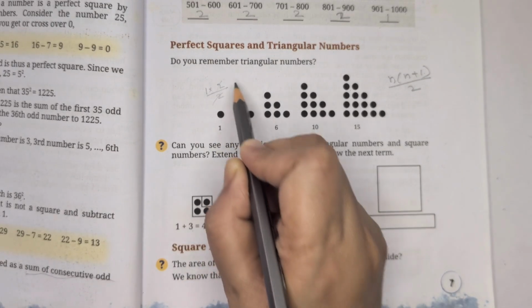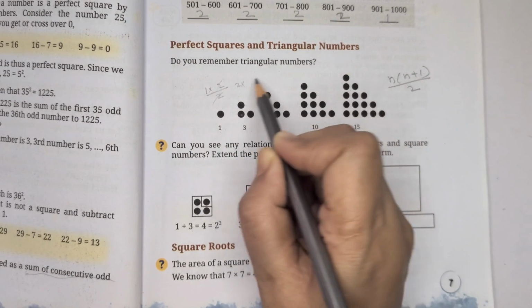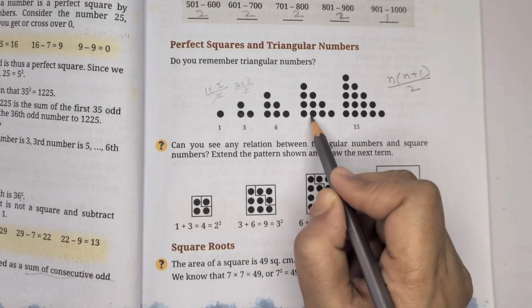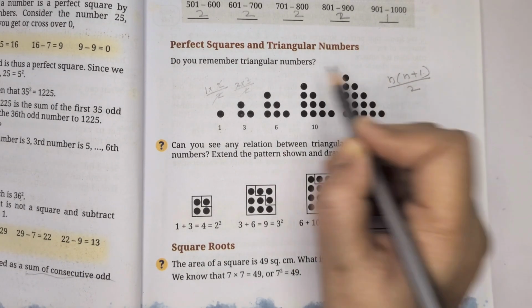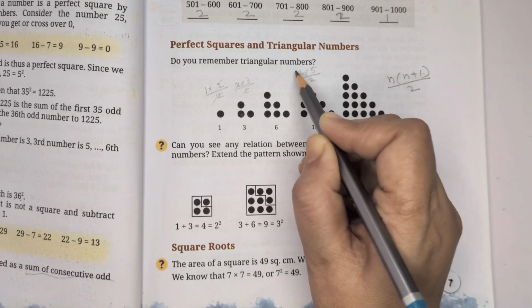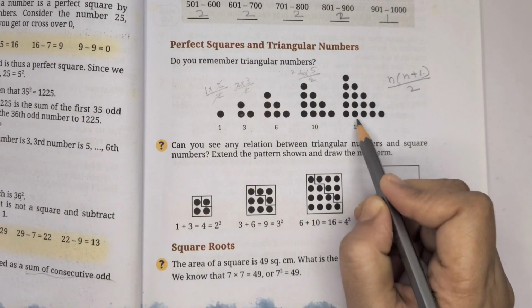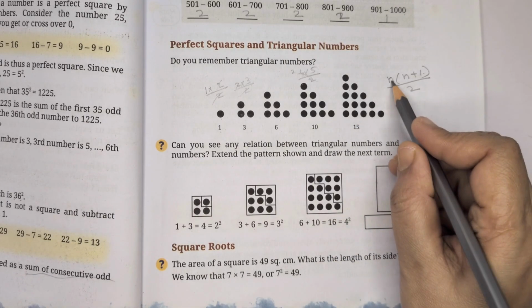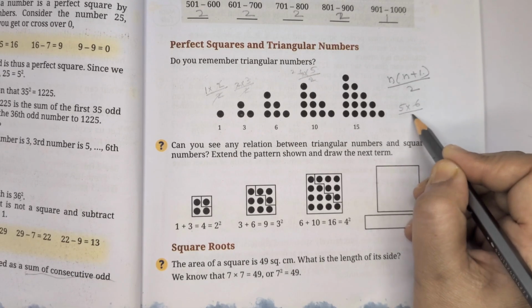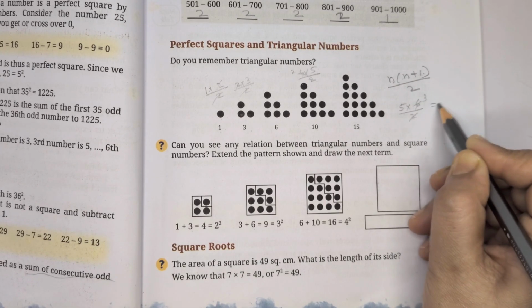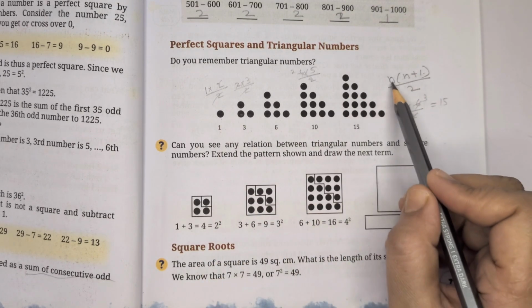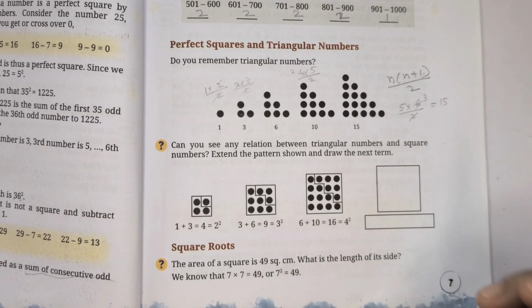Here 2 dots are there, so 2 into (2 plus 1), 3 by 2, total 3 dots. Here 4 dots are there, so n is 4: 4 into (4 plus 1), 5 by 2, 2 into 5, 10 dots. Here 5 dots are there, so in place of n we put 5: 5 into 1 more, 6 by 2, 5 into 3, 15 total dots. So this triangular form goes according to the pattern n into (n plus 1) by 2.